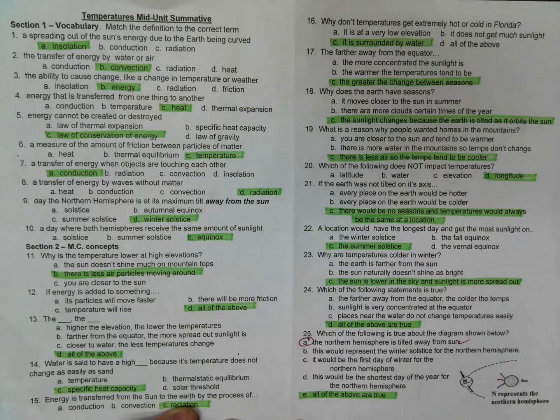But we want to keep reading all of the choices in a multiple choice question. This would represent the winter solstice for the northern hemisphere. Remember, a solstice, a winter solstice specifically, is when you're tilted most away from the sun. So B is a direct result of A. It would be the first day of winter for the northern hemisphere. Definitely true, because that's what the winter solstice is, the first day of winter. This would be the shortest day of the year for the northern hemisphere. Well, that's also true, because when you're pointing away from the sun the most, you get the least amount of sunlight and you have your shortest day in the year. So for number 25, the answer definitely has to be E.